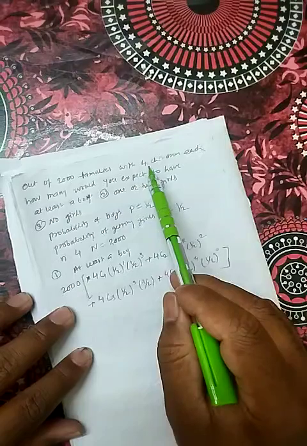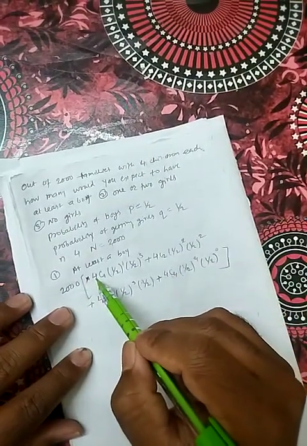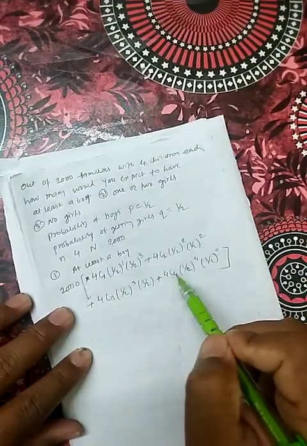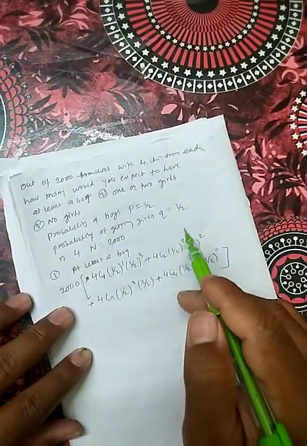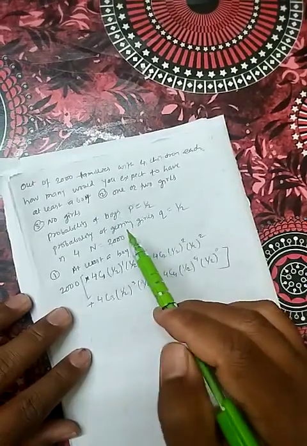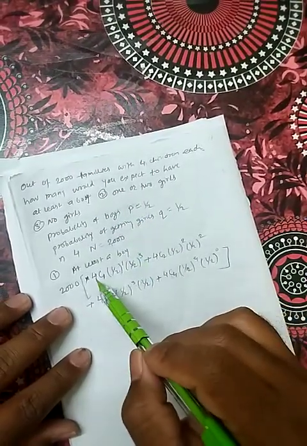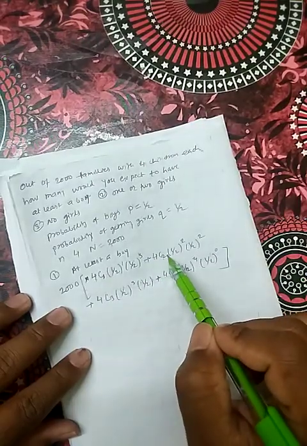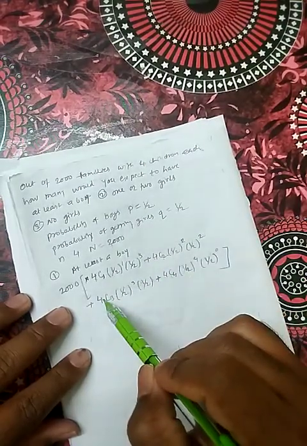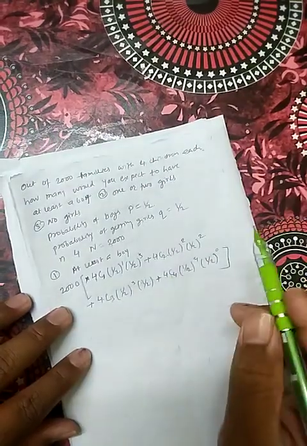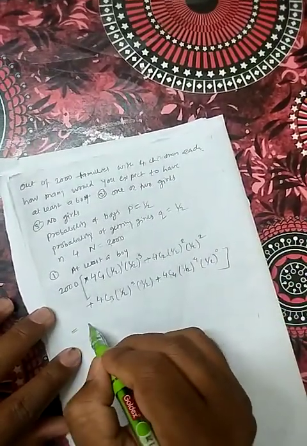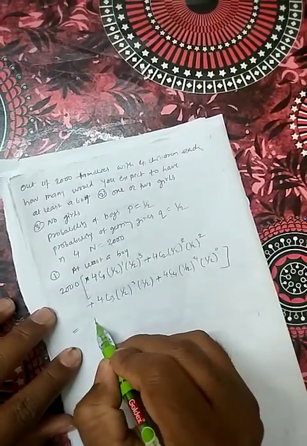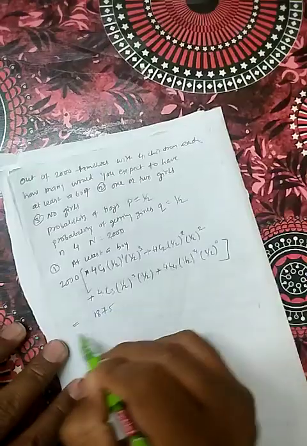Here the number of children are 4. So n is 4 and 1, 2, 3, 4 are the possible outcomes of this probability. Like out of 4 children, 1 boy, out of 4 children, 2 boys, out of 4 children, 3 boys, out of 4 children, 4 boys, like this. So its answer is, after simplifying this equation, 1875.